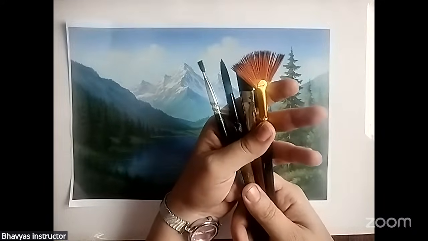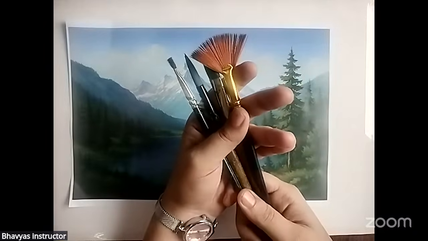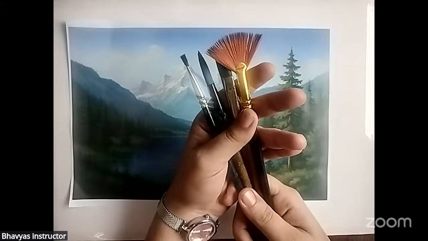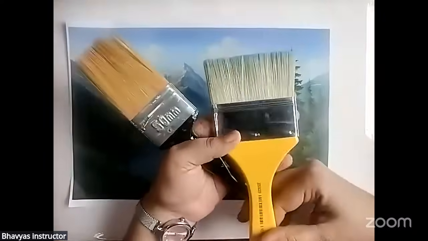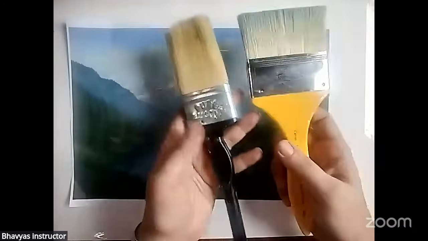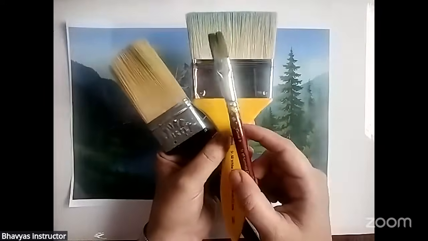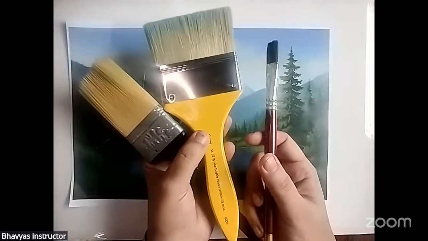Today you are going to learn the concept. After learning the concept, you should apply the concept on the other reference image. These are the brushes. To cover the larger surfaces, we will be using a flat brush like this. Both the brushes you can use if you have. If you don't have this type of flat brush, you can use a smaller version of this. These three are fine.